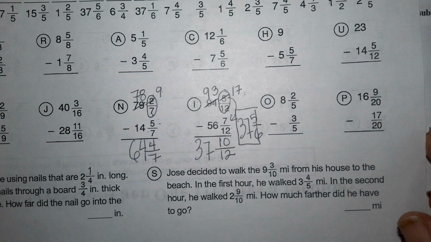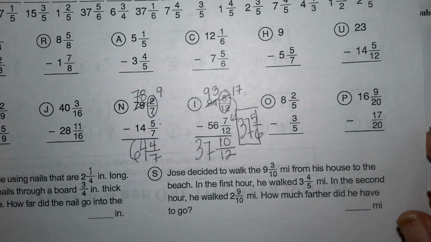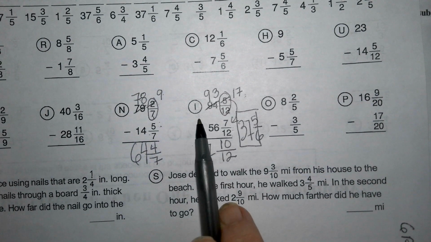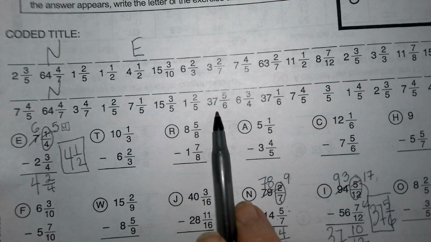Is that on the first row or the second row? The second row. So it gets the letter I. It is right here.